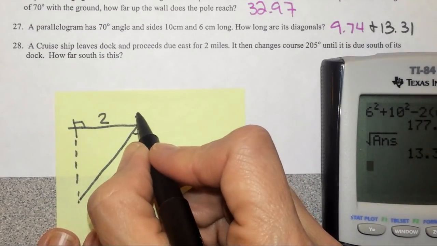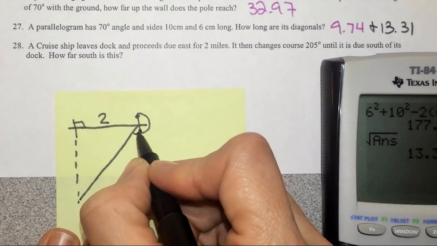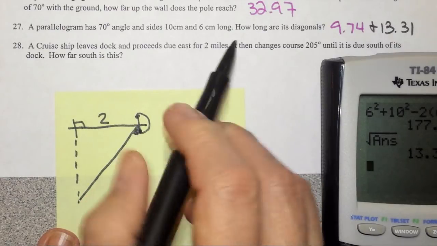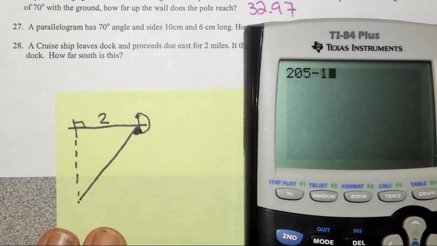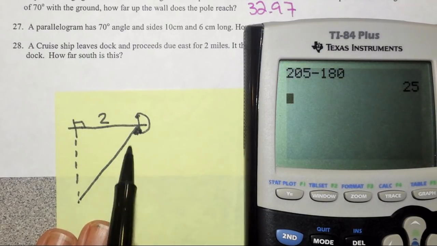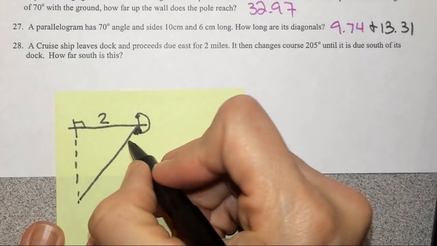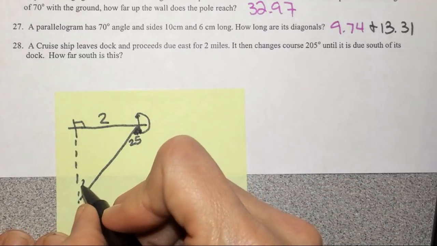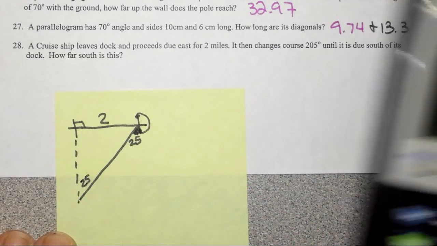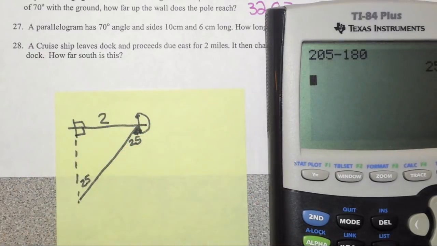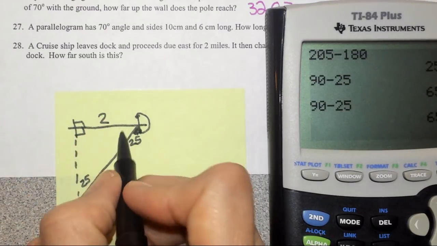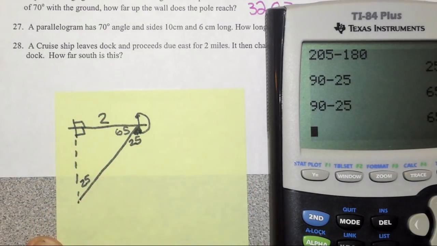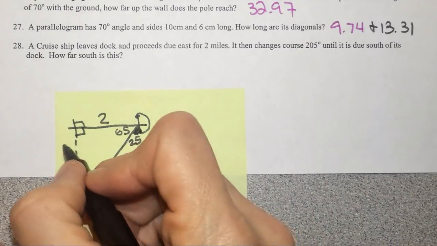So from north to south, I know that piece right here was 180, plus this wedge gives me 205. So 205 minus 180 tells me that wedge right here is 25. If this wedge is 25, so is this inside angle. I know that this is a right angle. So 90 minus 25 tells me that this piece would be 65. They want to know how far south I am.